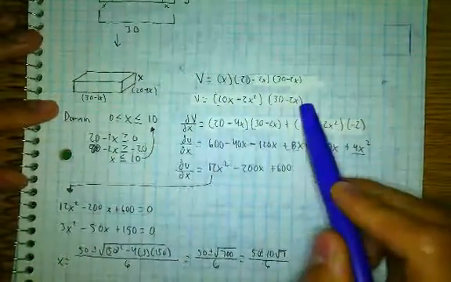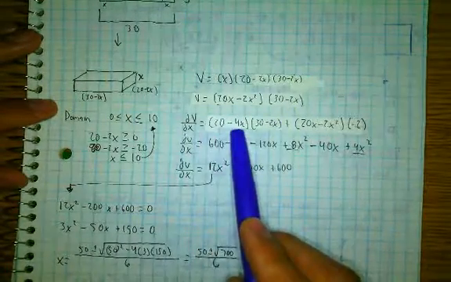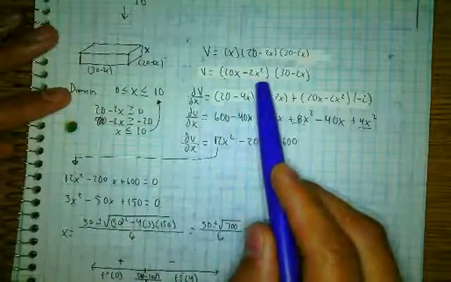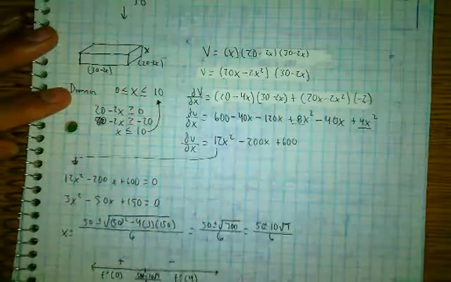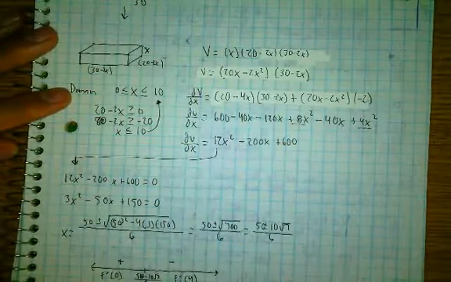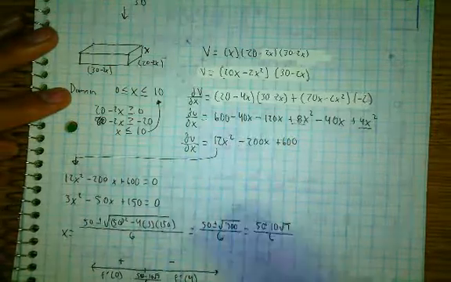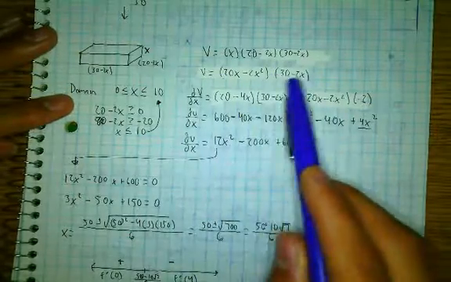Did I just make a mistake in here? No, I didn't, sorry. The derivative of this times the derivative of that, which is just negative 2, I'm sorry. Cool. Wait, why did you put less than or equal to 0? You're right, it should just be less than and less than. Okay, good catch, sorry.